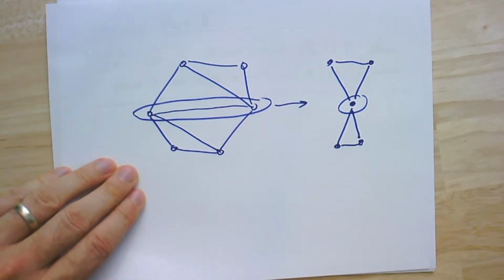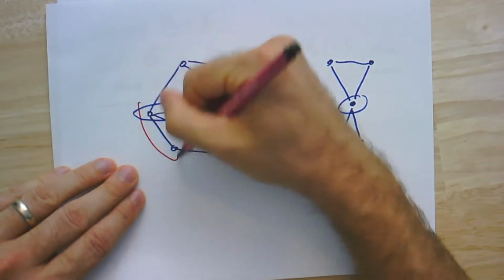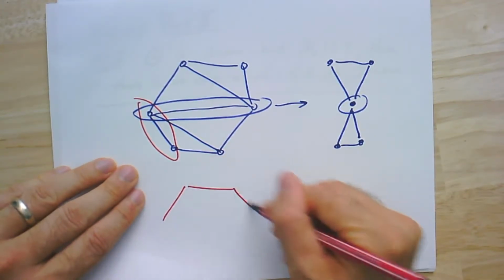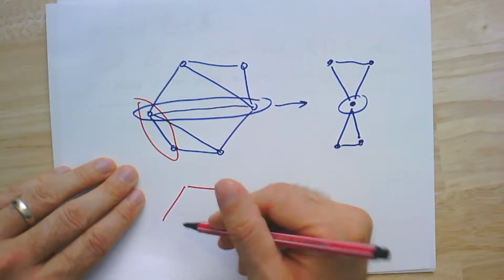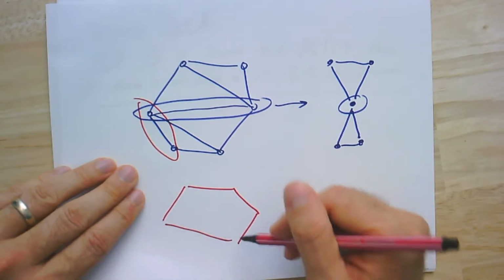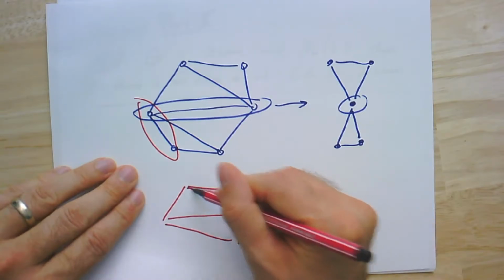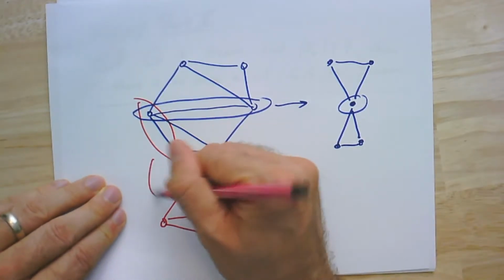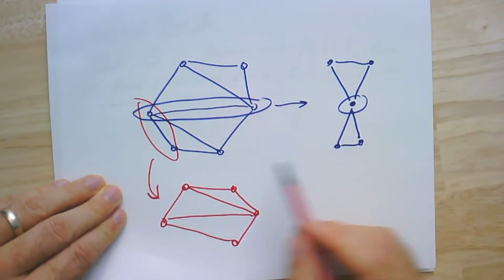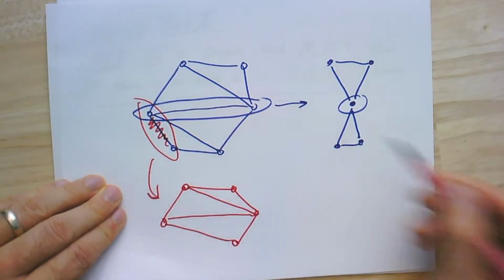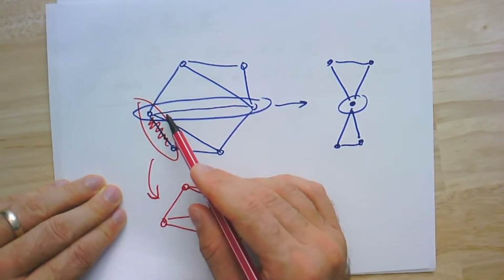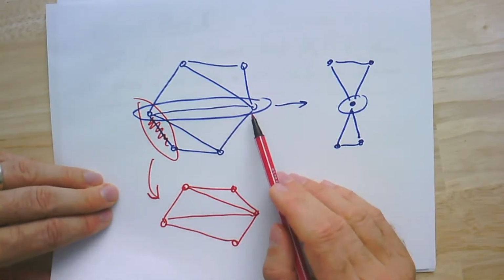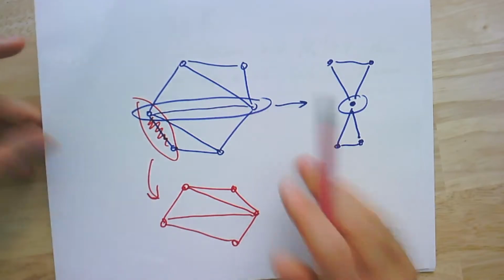If I were, on the other hand, to contract, say, this one, I think I would be okay. I think we would see a graph like this in the result, which continues to be two connected. Okay, so there's some edge I can choose. There's at least one, but I might not hope that I can choose any edge. I may not be able to choose an arbitrary edge to contract.